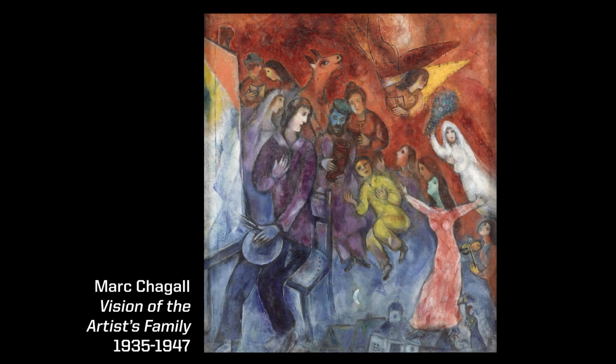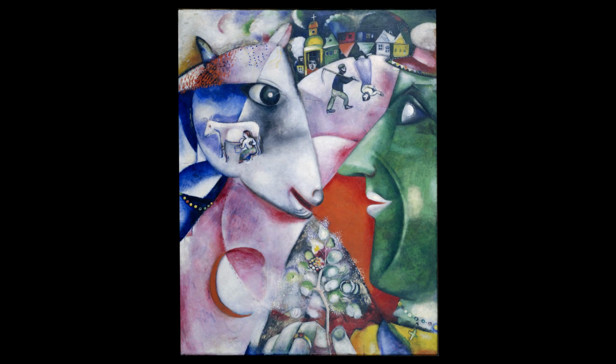Chagall is best known for his images of Jewish life, but also for his ability to go beyond those specific images to address universal ideas. Chagall captures the magic, the joy, and also the problematic nature of memories. I and the Village provokes us to think about the human condition and human emotions that we all feel.